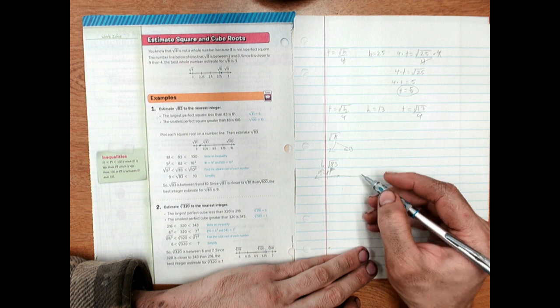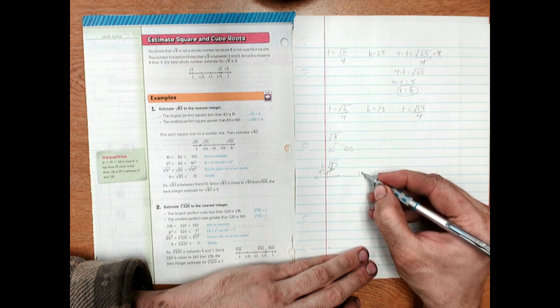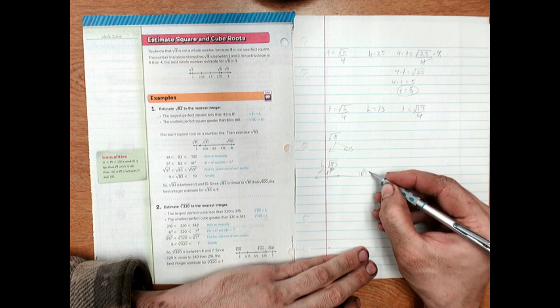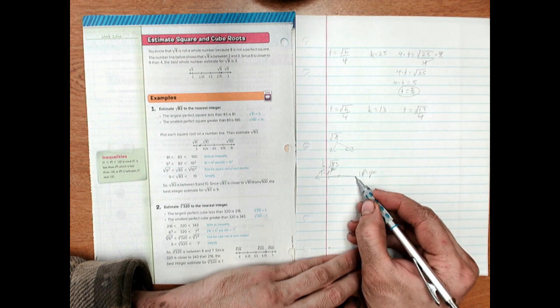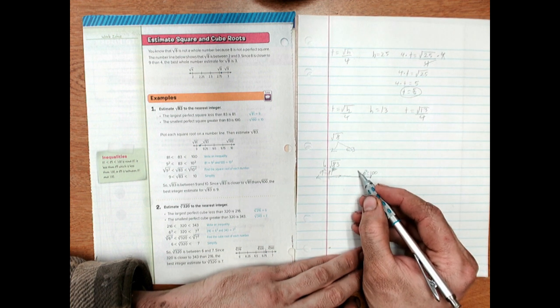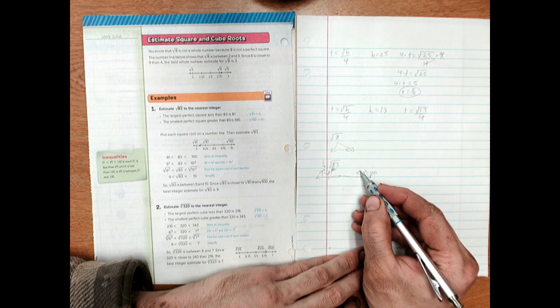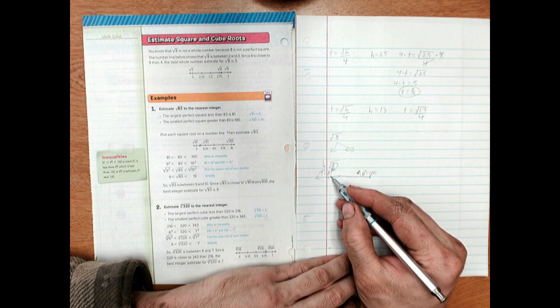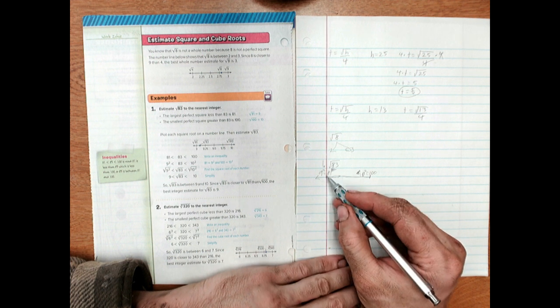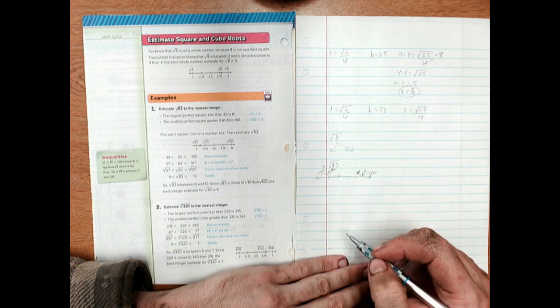And 10 squared equals 100. So we know that 10 squared is bigger than 83. So we know that it's somewhere between 9 and 10.